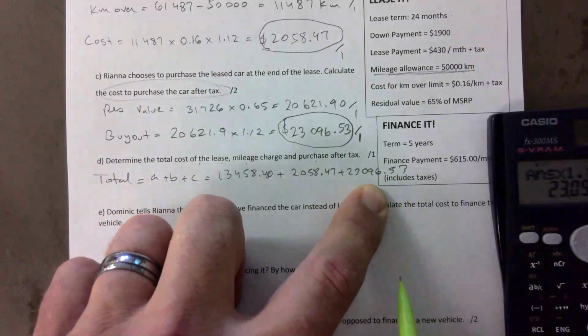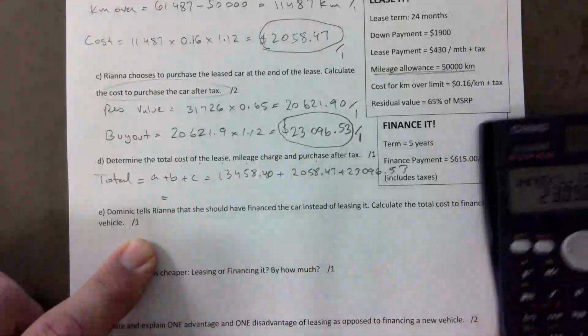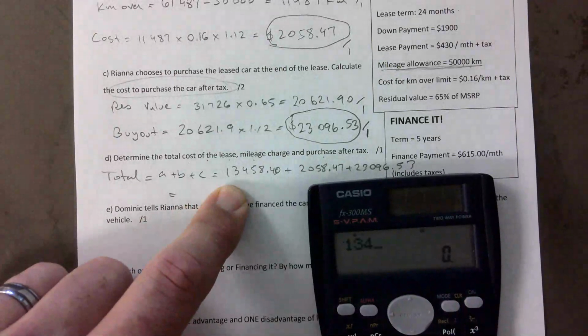Yikes, sorry. Bled in there. And so I'm going to have to retype this.